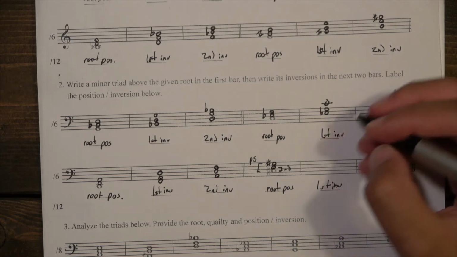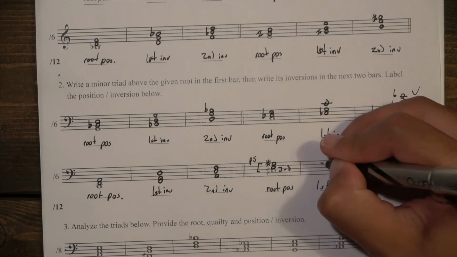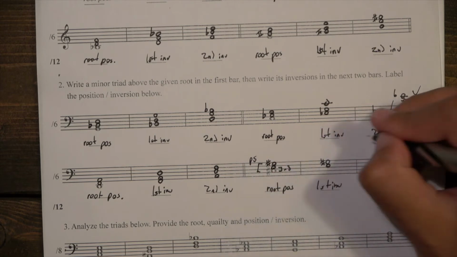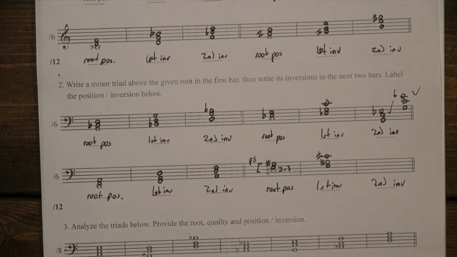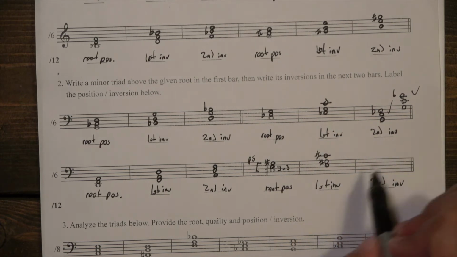First inversion means E has to be on the bottom because it's the third, so we write E on the bottom. Then the G sharp and the C sharp leapfrogs up, ledger lines. And now we have this problem again. We're getting too high. We can go down or up.